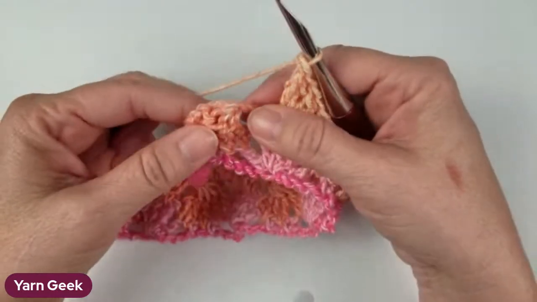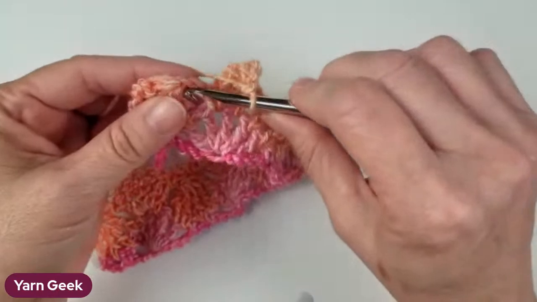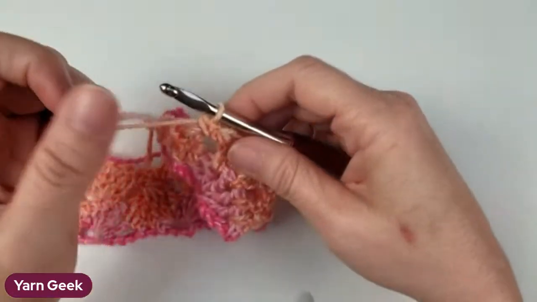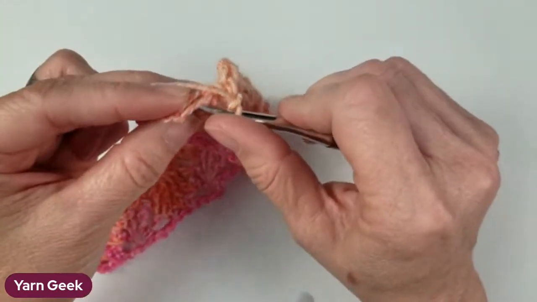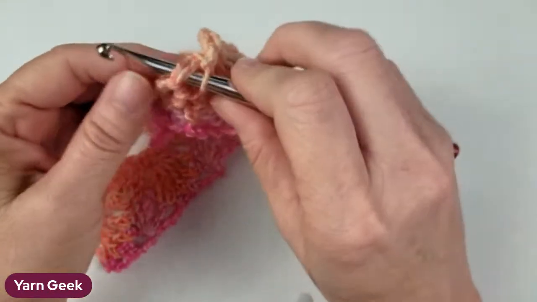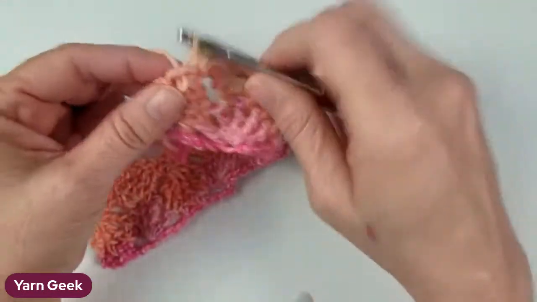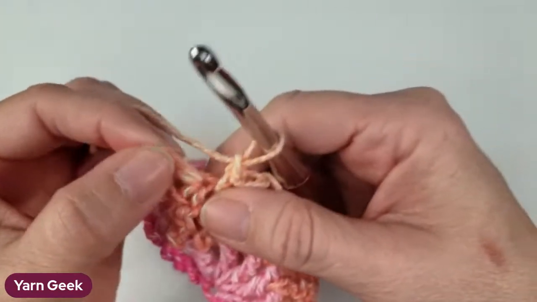And then when you get to this very last upside down half shell, you single crochet, chain, and then single crochet into the very top of that group right there. I don't know if you can see that. See how it kind of looks like that.